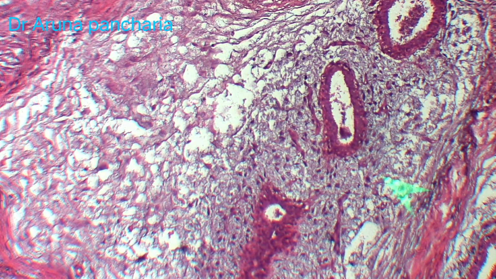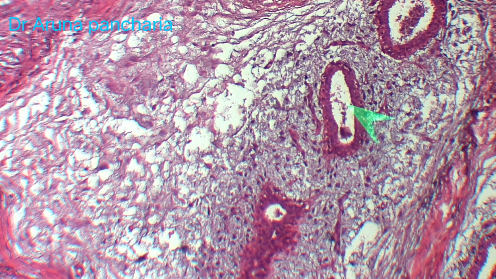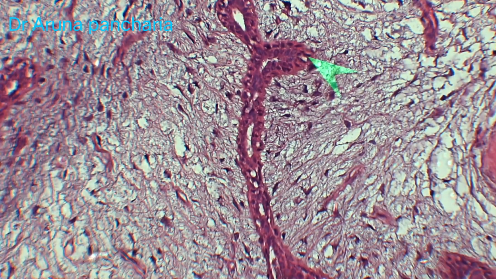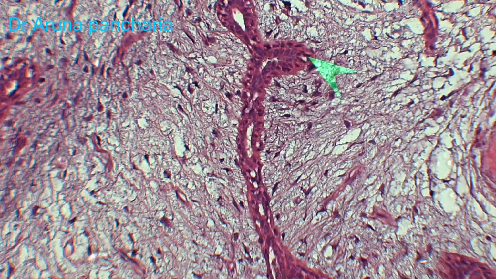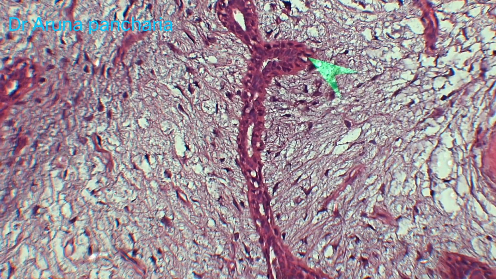So the stromal overgrowth is in such a way that it encircles the gland. So the open and dilated glands are there. This is called pericanalicular pattern. On more high power, you have to see the bilayered epithelium, which is the most important key finding. It is a benign tumor, so the epithelium is bilayered.